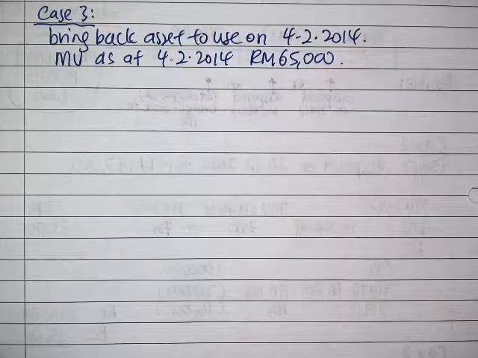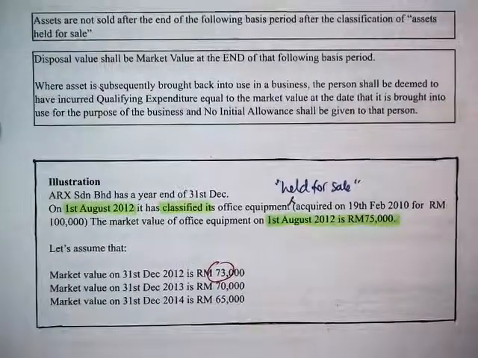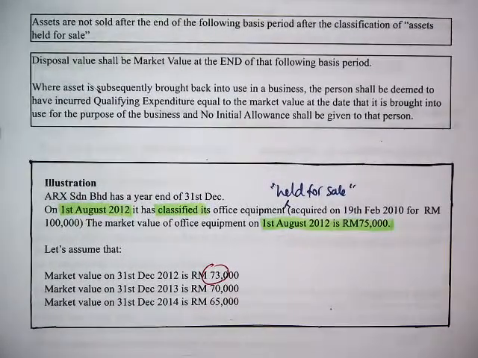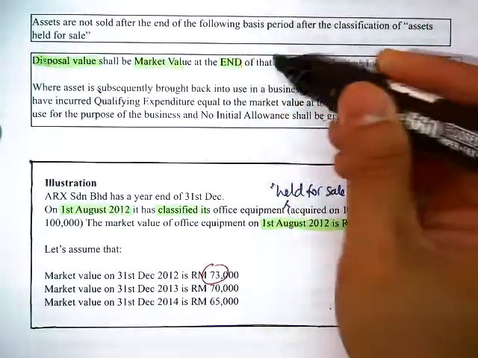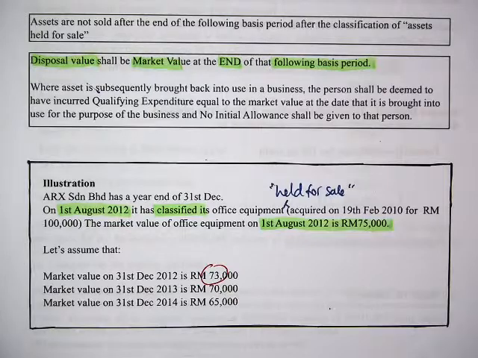Now it says that if the assets are not sold after the end of the following basis period after the classification, we will deem it disposed at the market value at the end of that following period. Now there's no proceeds, you didn't sell. So it's deemed disposed already.